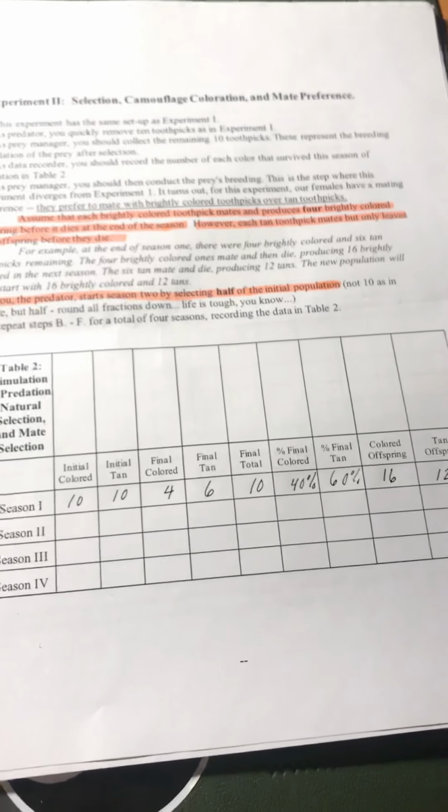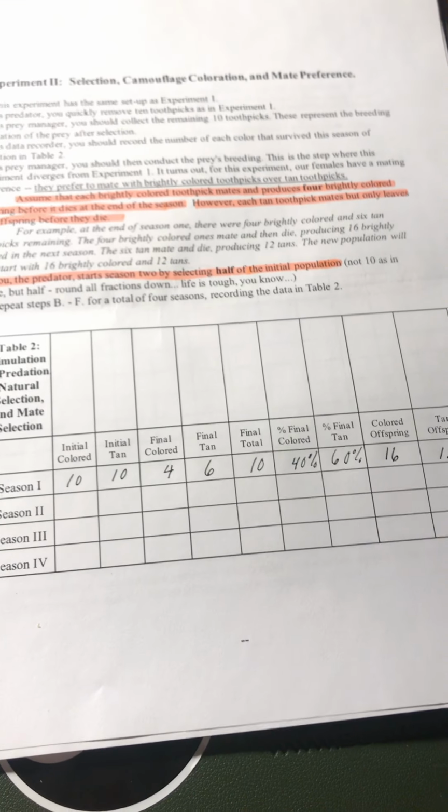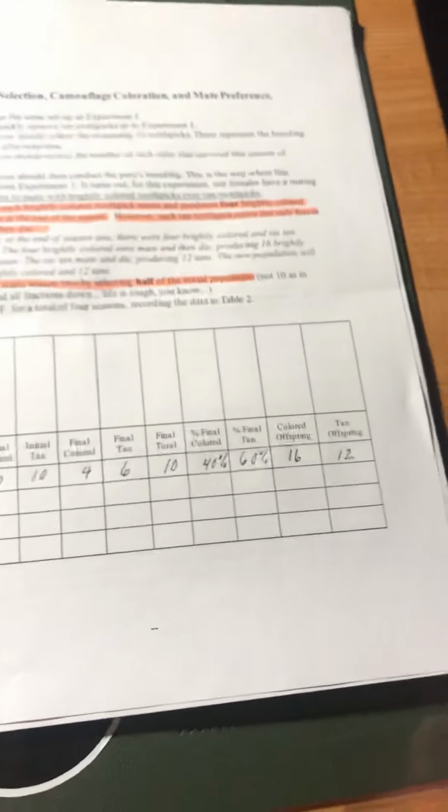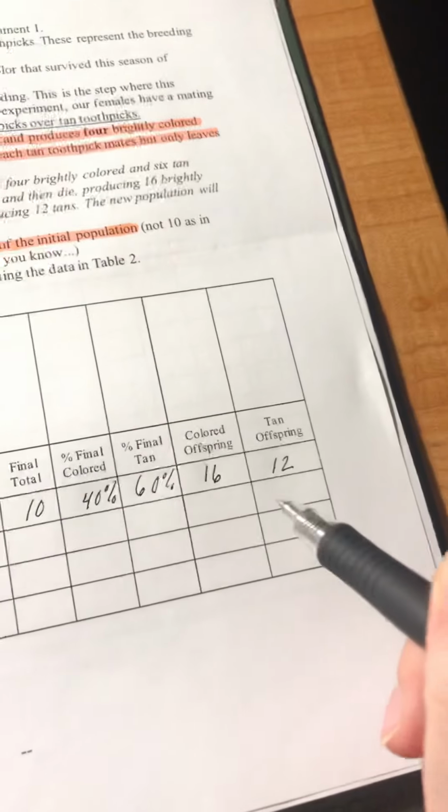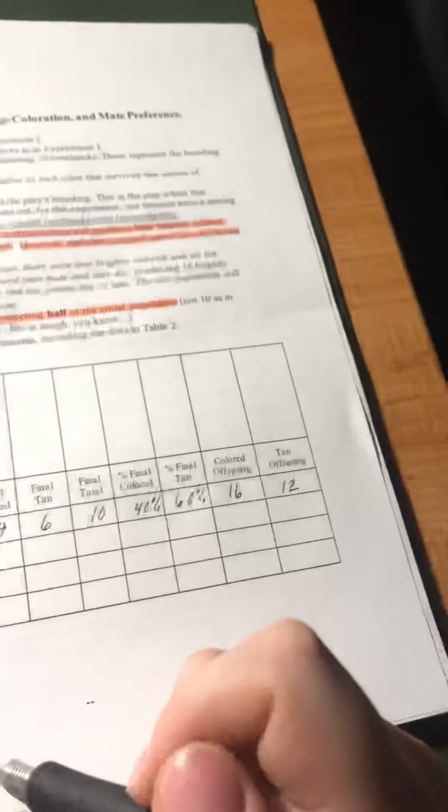Now hopefully you all have roughly around 20 of each colored toothpick, so if you get to a certain doubling amount, you know, you're not going to run out. But that's pretty much what's going to happen. So now, you take these numbers, and you bring them to season 2.